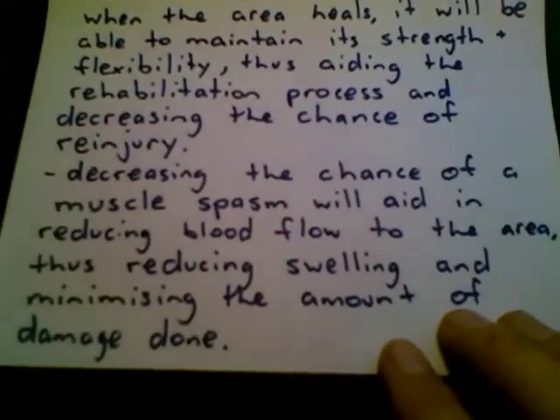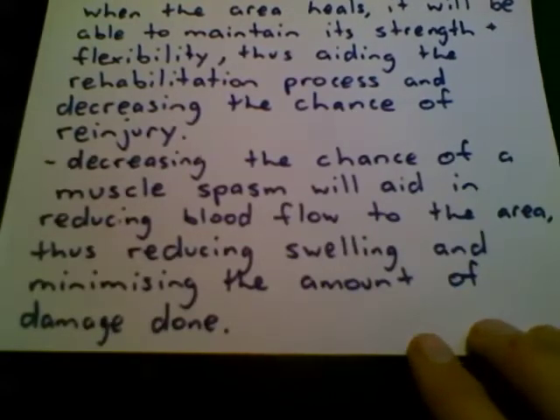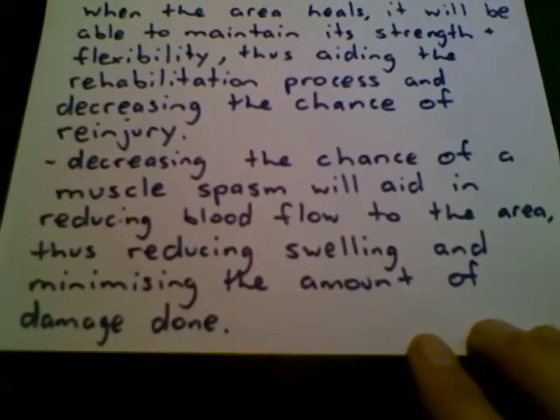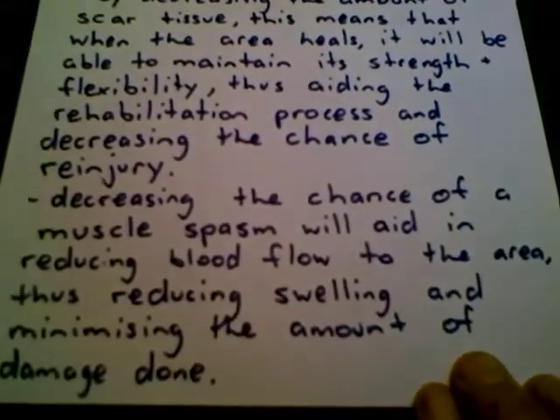Also, by decreasing the chance of a muscle spasm, this aids in reducing blood flow to the specific area, which in turn reduces swelling, which in turn minimises the amount of damage done, which in turn will then promote rehabilitation from a soft tissue injury. So that's just an example of half of the answer to do with the use of cold. Most of you guys are able to identify use of cold, use of heat, but you just weren't able to analyse. So this whole page here relates to the analysis part of the question.